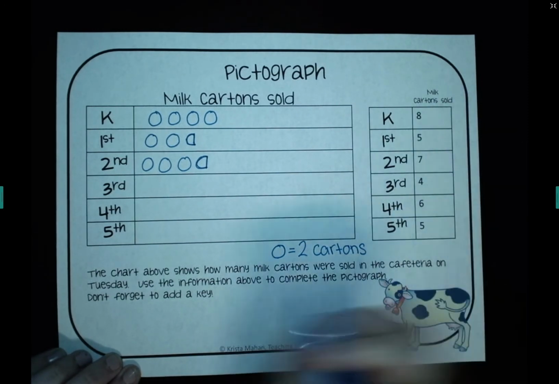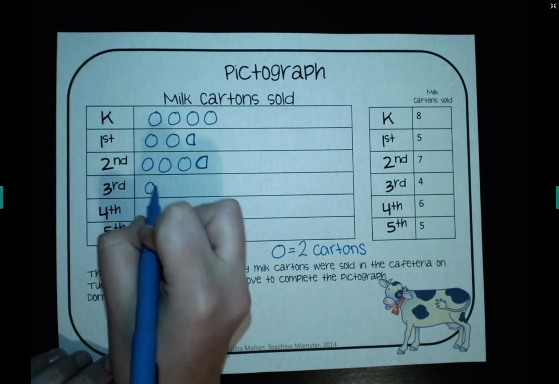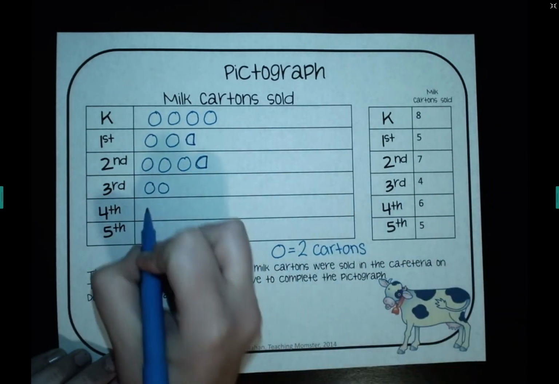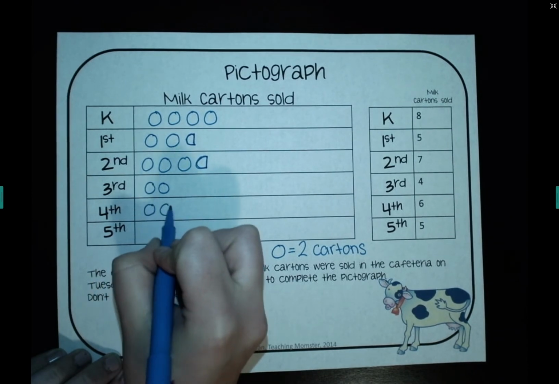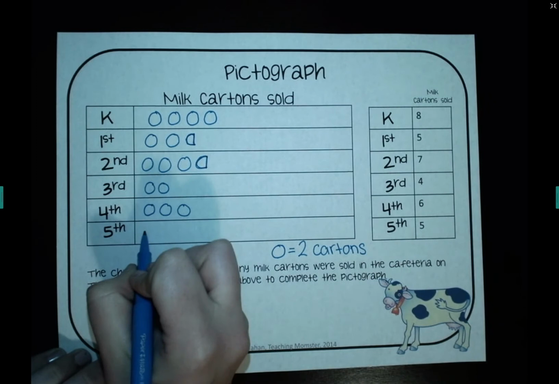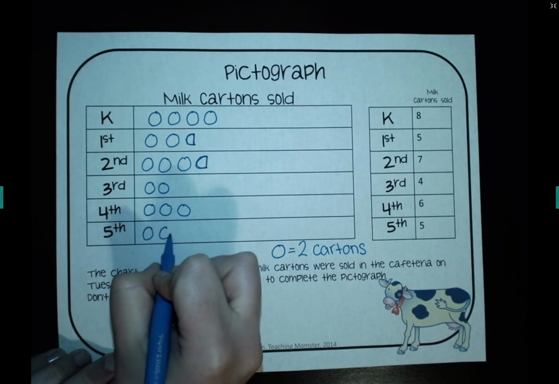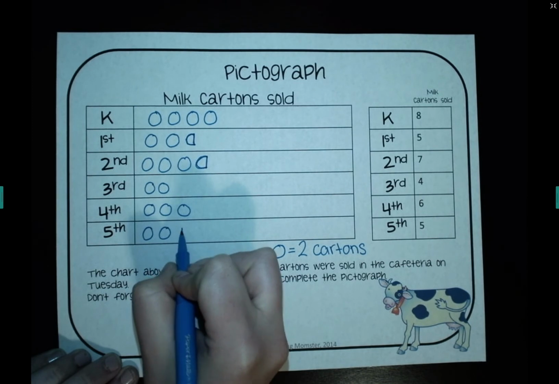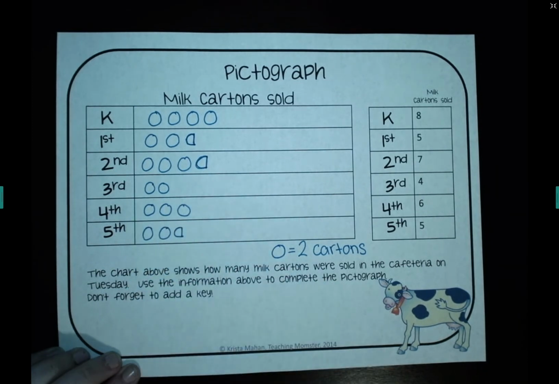Third grade is 4. So we have 2, 4. Fourth grade is 6. 2, 4, 6. Fifth grade is 5. So we have 2, 4. If we draw another one, it's going to be 6. So we have to do another half circle.